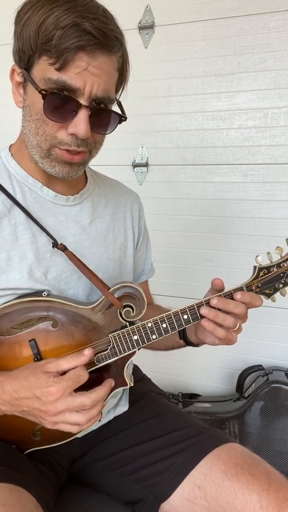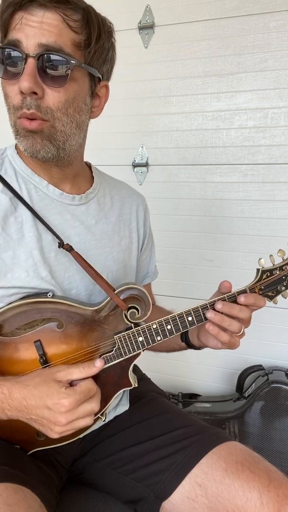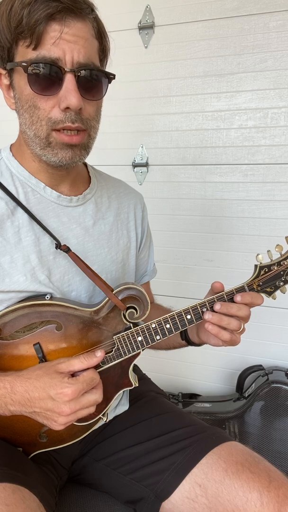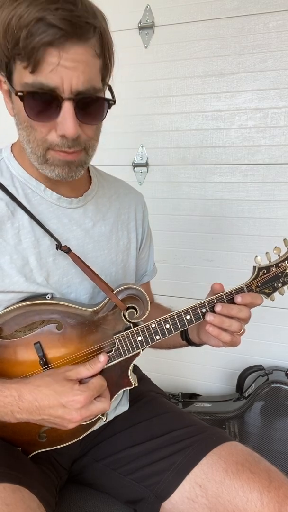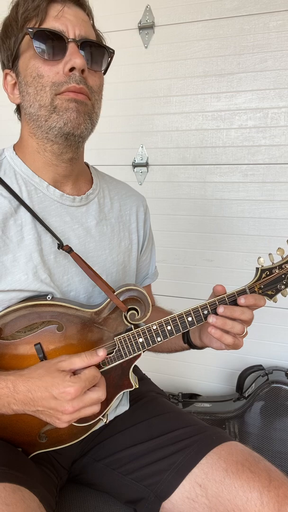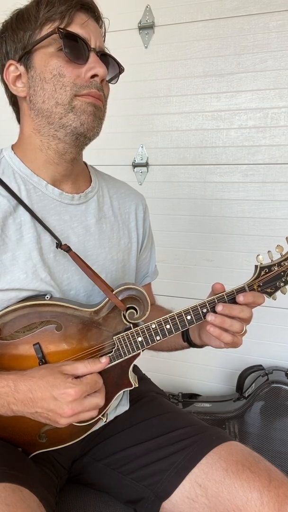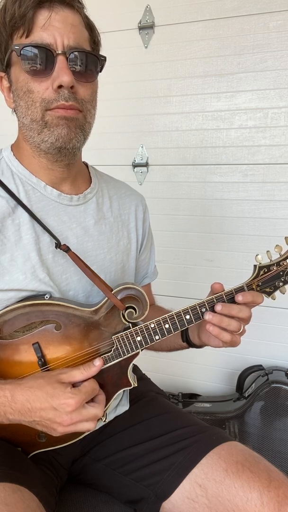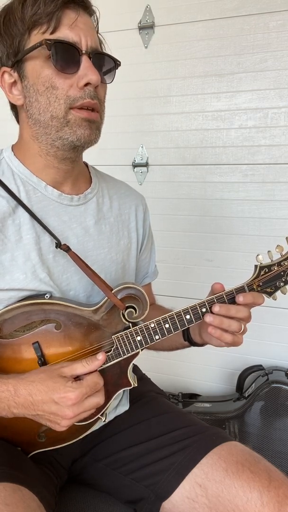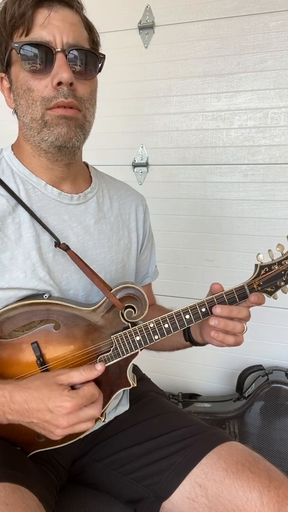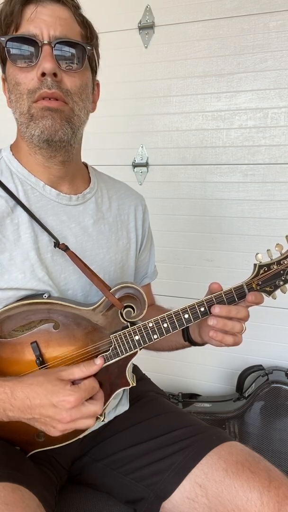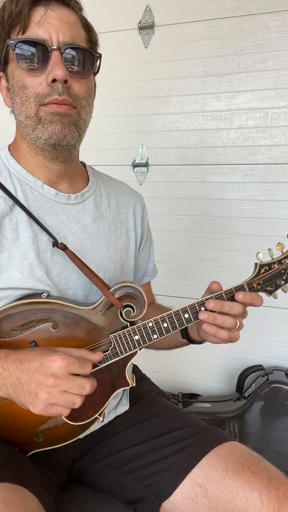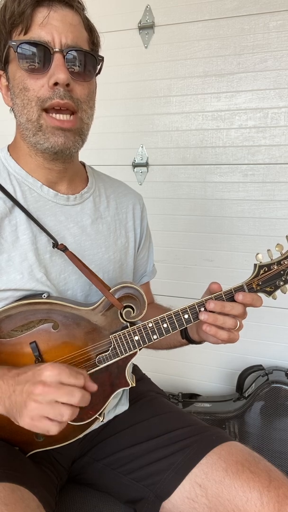Now, you can do that on all strings. If you're not used to the rest stroke, in other words, falling through the strings, that's something I would definitely try to incorporate into your daily practice. I'll go to the second string and do the same thing. Think of falling through the strings as opposed to attacking them outright.